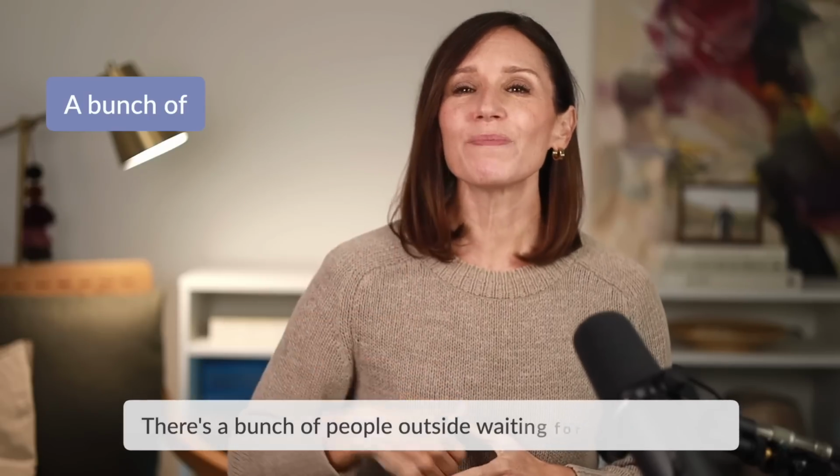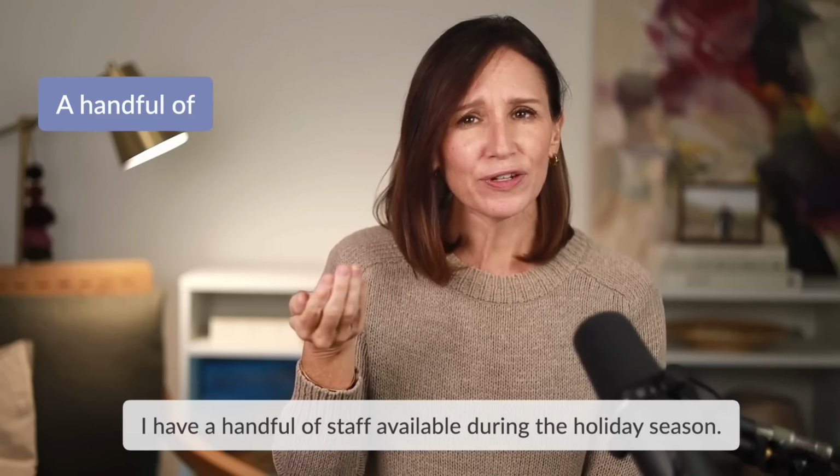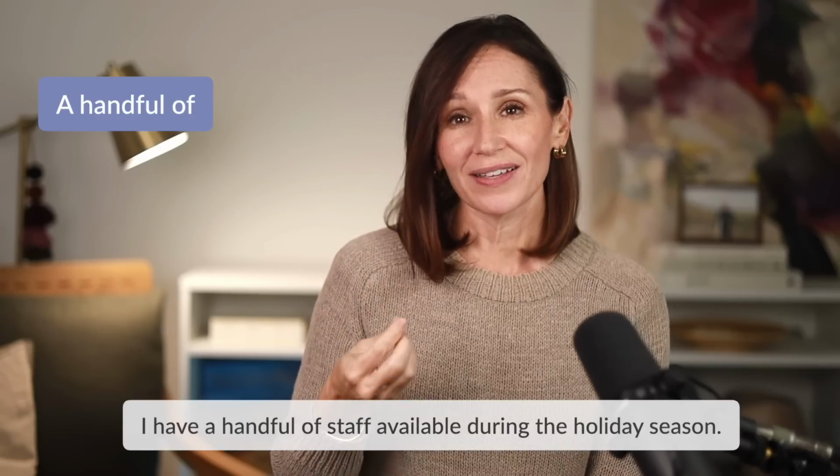The next one on our list is a bunch of. This is a super informal way to say a lot of. For example, there's a bunch of people outside waiting for an autograph. And then a handful. Imagine how many things could fit in a handful. It's a pretty small number. So, an example would be I have a handful of staff available during the holiday season. If someone says that, you can imagine that there's only a few people that they have available to work during that period of time. And now let's move on to our next section.